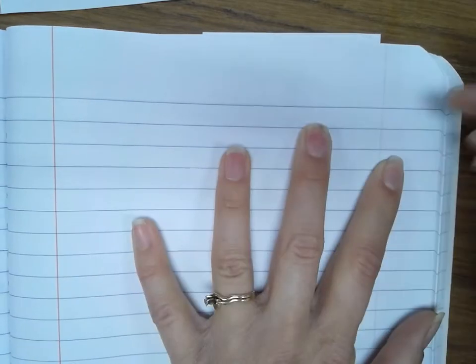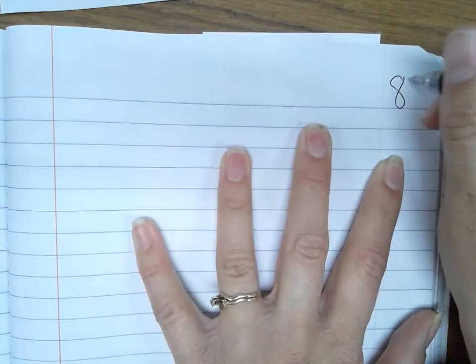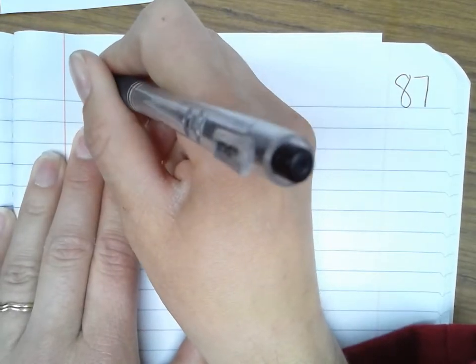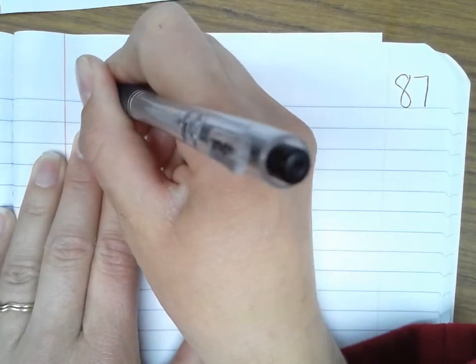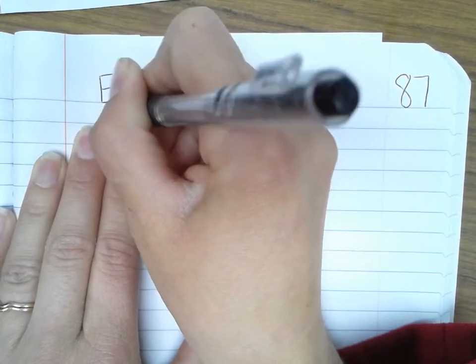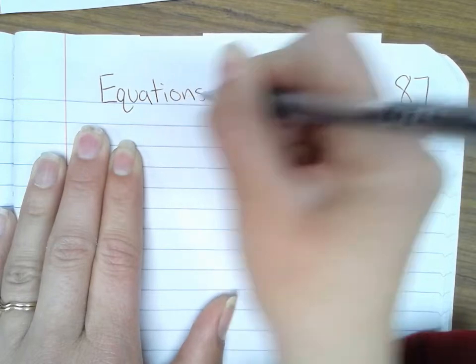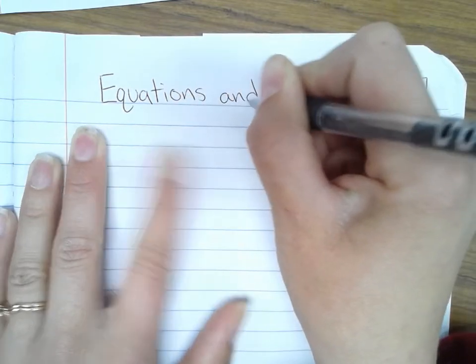This is page 87 of your math journal. We're going to call this one Functions and Graphs, or Equations and Graphs. Let's do that. Equations and Graphs.